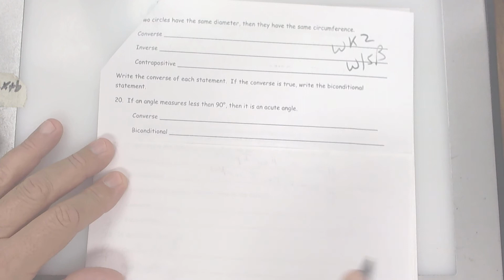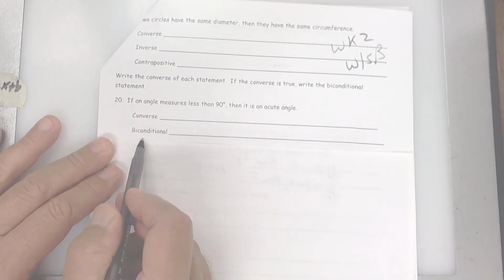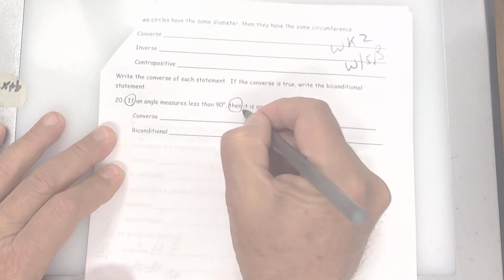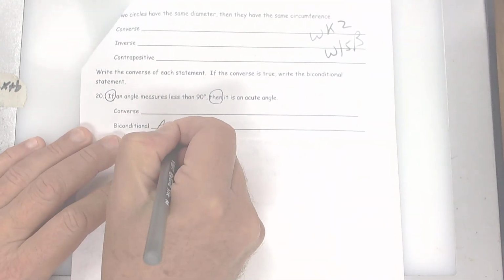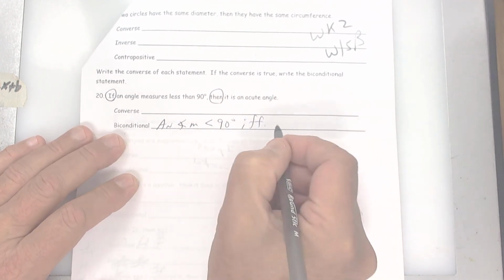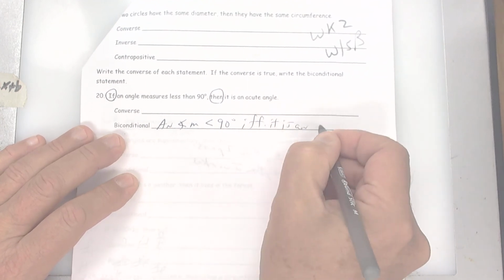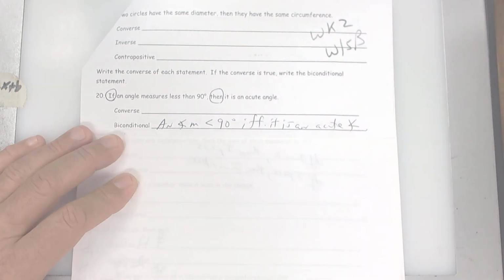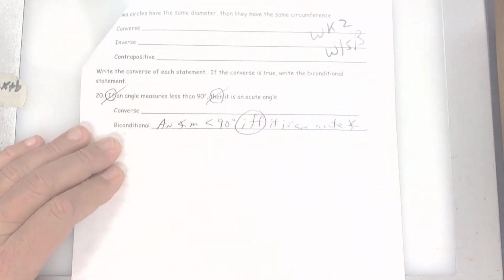All right, let's go on to this right here. This right here says write as a biconditional. Look up here. Okay, a biconditional, you got to drop the word if and then. So copy this down. All right, if you can't see it back there, as soon as they give me my software for my camera, I'll zoom in, but I'm going to read it to you. If an angle measures less than 90 degrees, then it is an acute angle. That's true. So the biconditional would be an angle measures less than 90 degrees if and only if it is an acute angle. That's it. Just use if and only if and drop the words if and then, and that's how you do a biconditional.